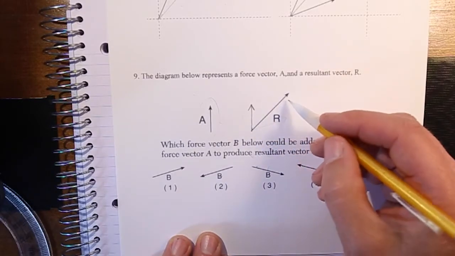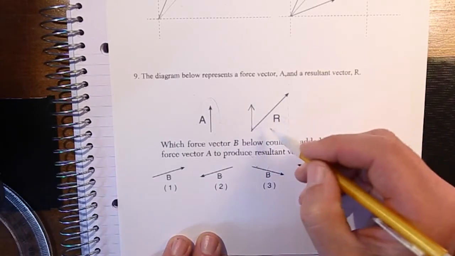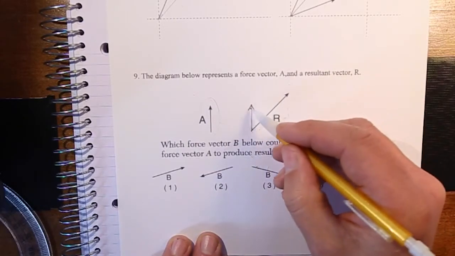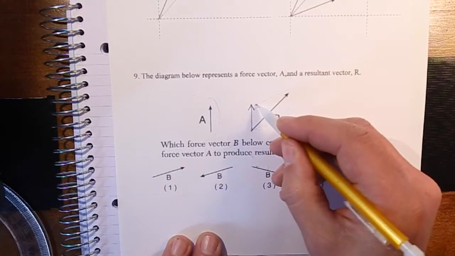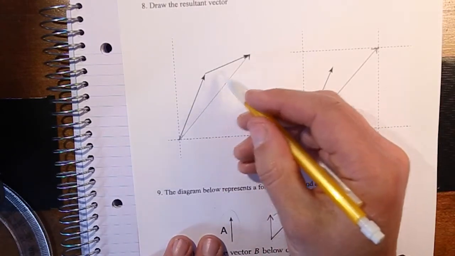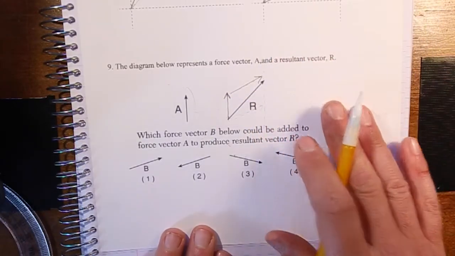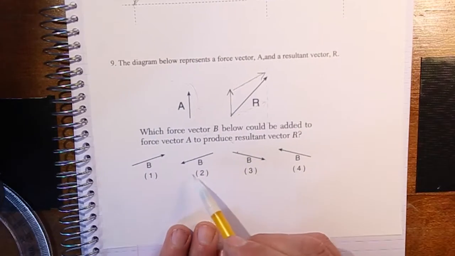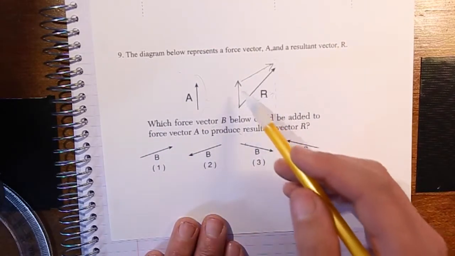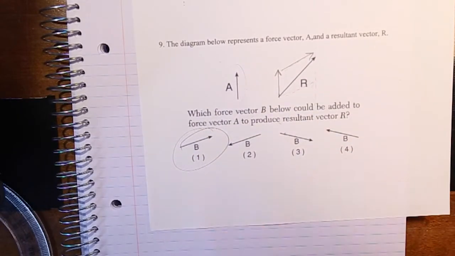Well, we know from the parallelogram method that we end up needing something that's going to be equal to this. That's this idea here, which is that vector right there. So what vector choice in here is going to be equal to something in that range? It's going to be vector B.